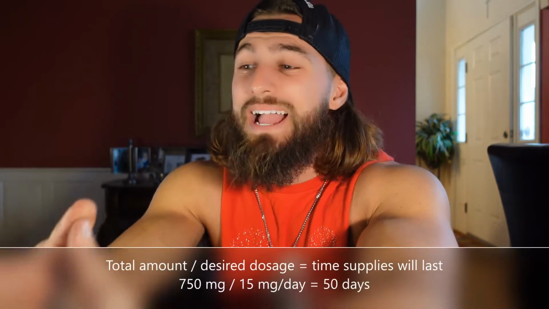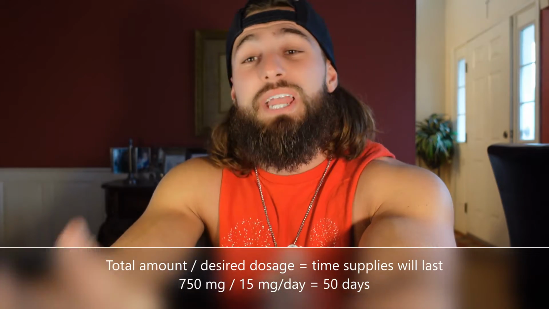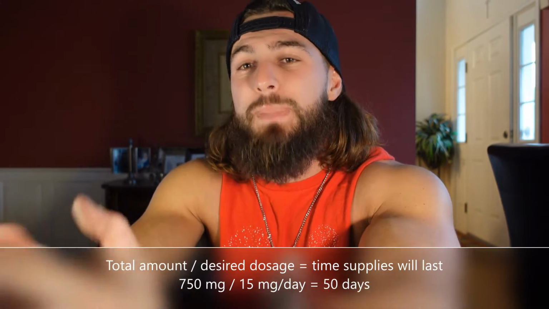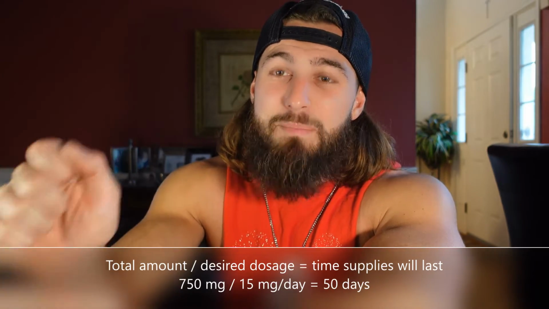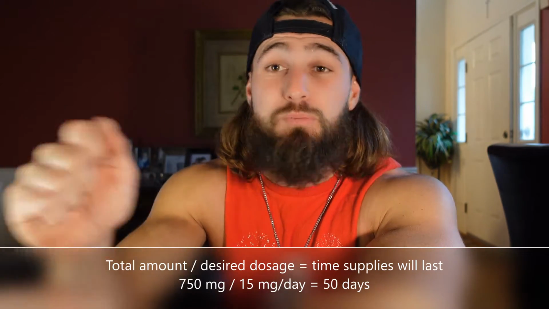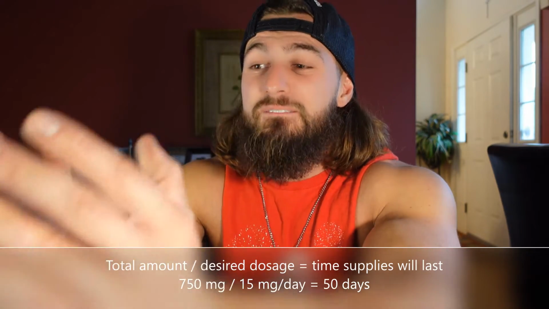Now, step 2, we're going to find how long it's going to last at the dosage you want to run it at. In order to do that, we're going to take the total amount in the bottle divided by your daily dosage. So we have 750 milligrams in that bottle of Cardarine. We're going to divide that by 15 milligrams per day, which is what you want to take. And that's going to last 50 days.